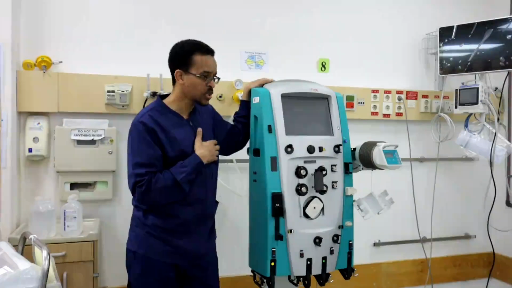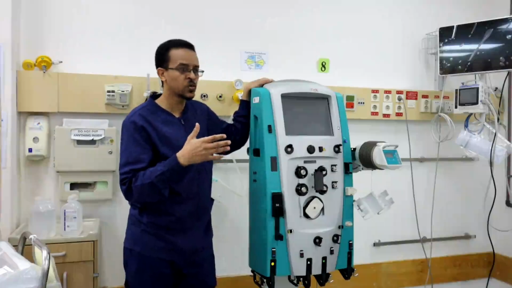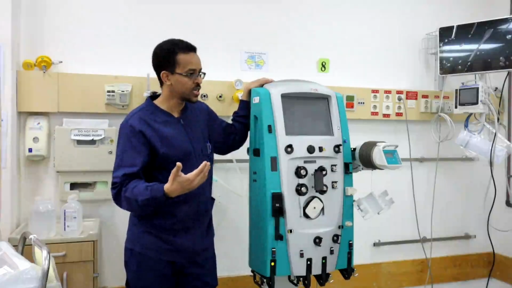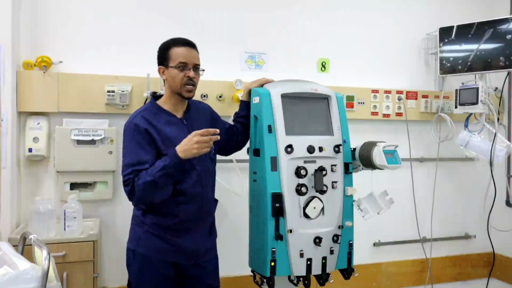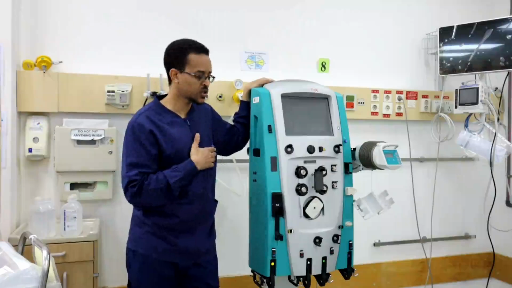So usually we prefer to use anticoagulation. We can use continuous infusion of anticoagulant medication, or we can use boluses of anticoagulation. We have mainly two options.